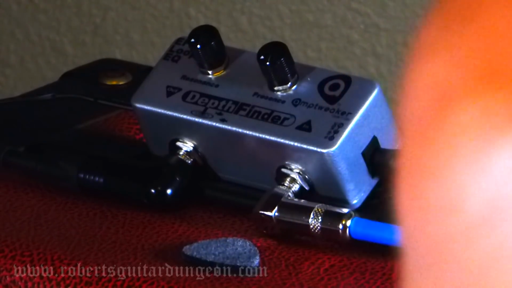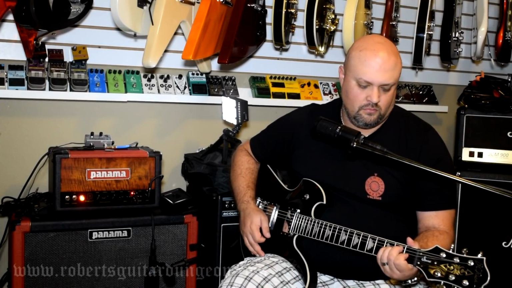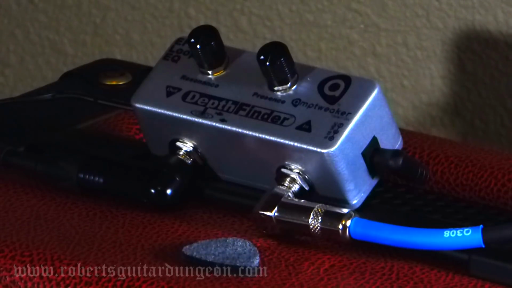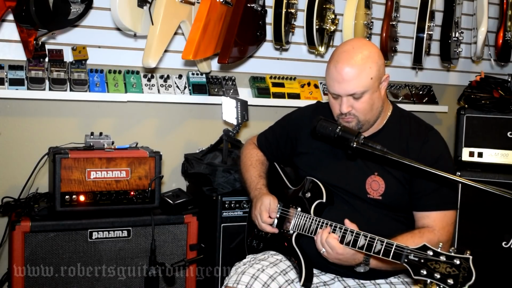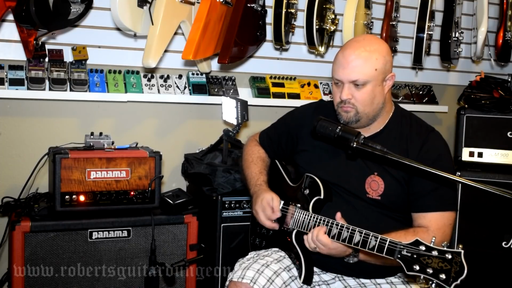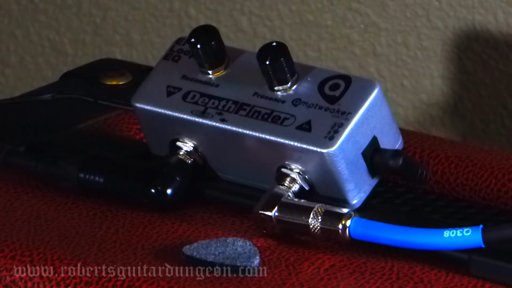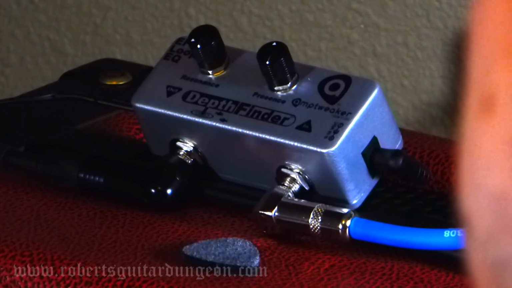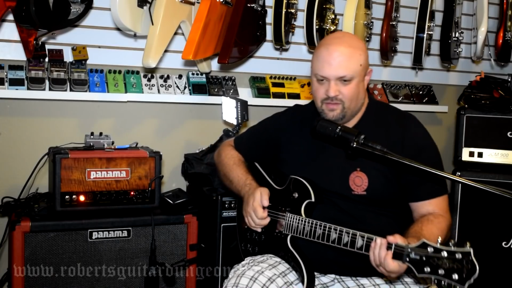Let's try it with some distortion. Again, both knobs back at 0. Check this out.